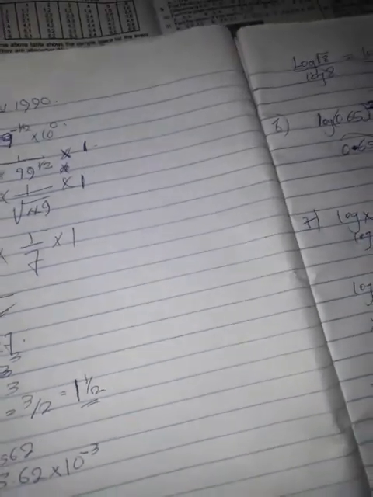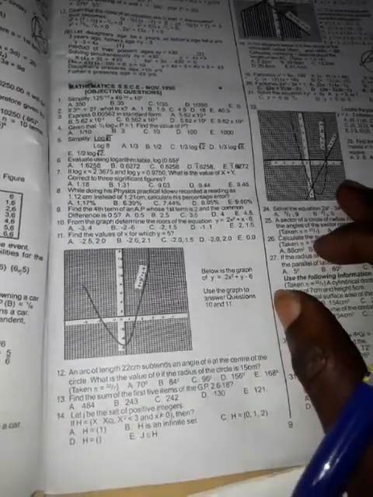Question number 10. What the question is saying is: using the graph, determine the root of the equation. When you see this kind of question asking you to look for the root of the equation, don't bother yourself.